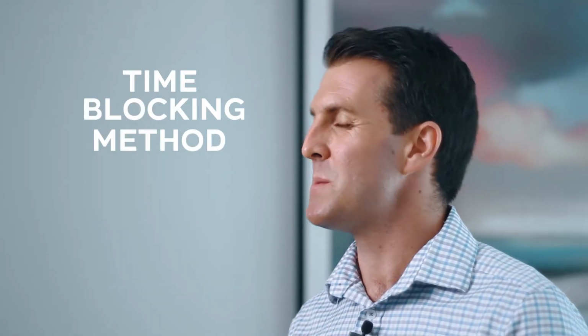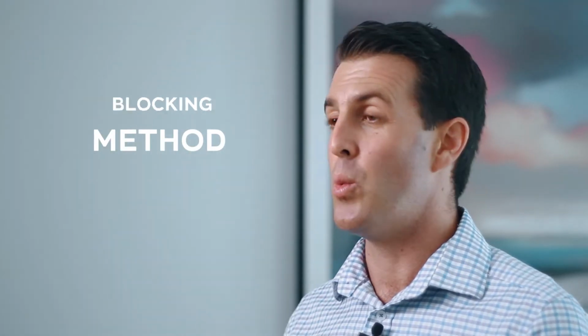A big thing around understanding how to utilize your time better or use your time to your best advantage is understanding where your priorities lie, and this is the beginning of my time blocking method. By prioritizing what's most important in our day or our week, we want to be able to spend more time doing that than doing smaller tasks that aren't as important.